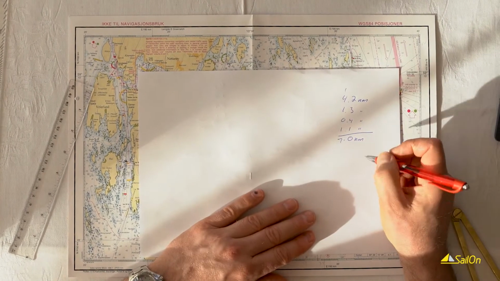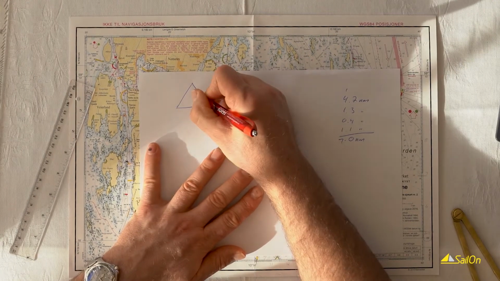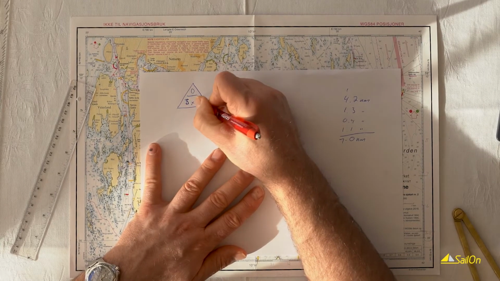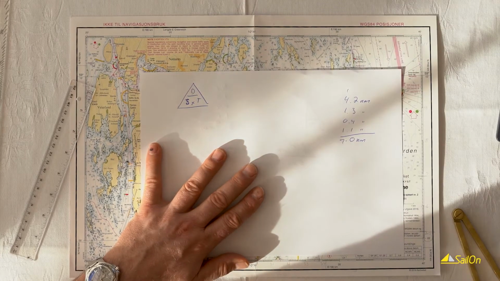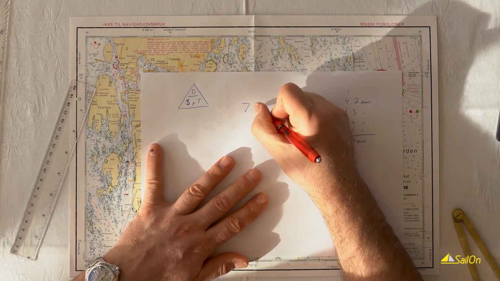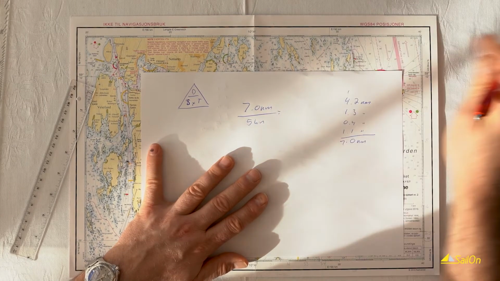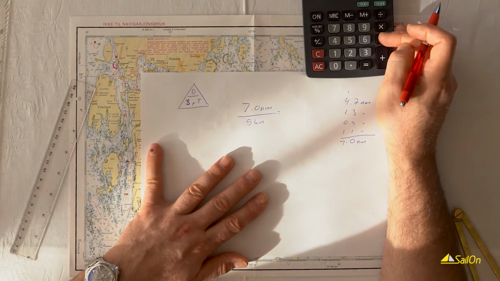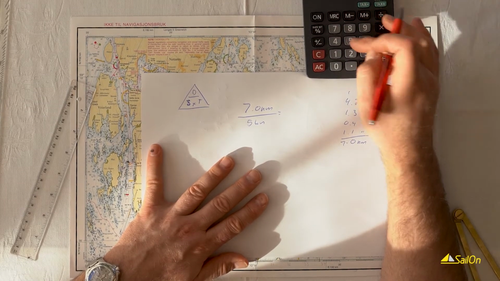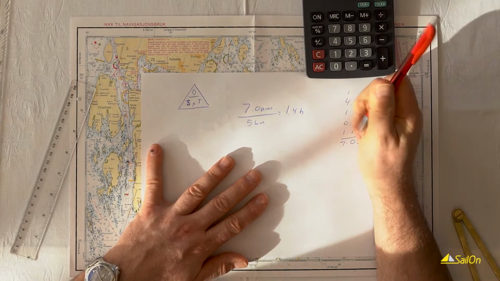Now, if our speed is 5 knots, we can then set up the equation. So remember, the distance equals speed times time. So 7 nautical miles divided by 5 knots, that's 1.4 hours.